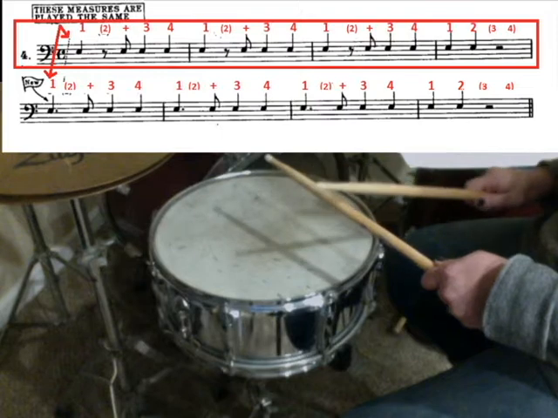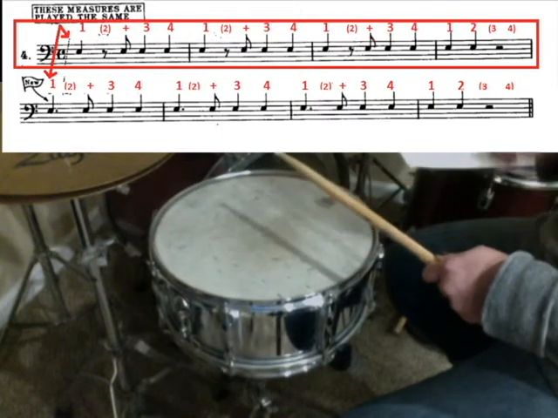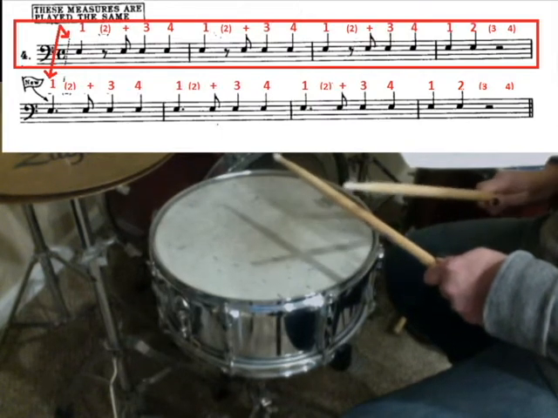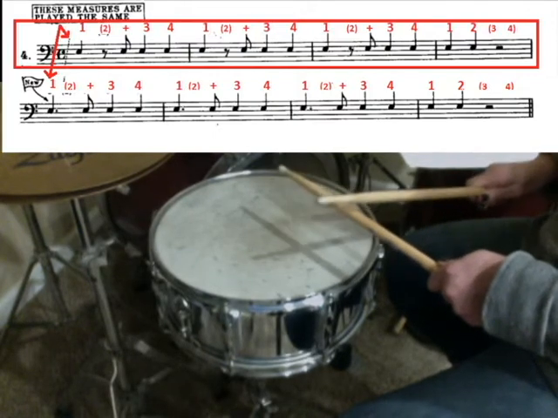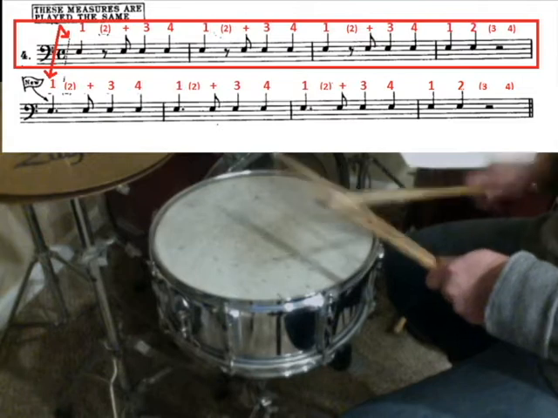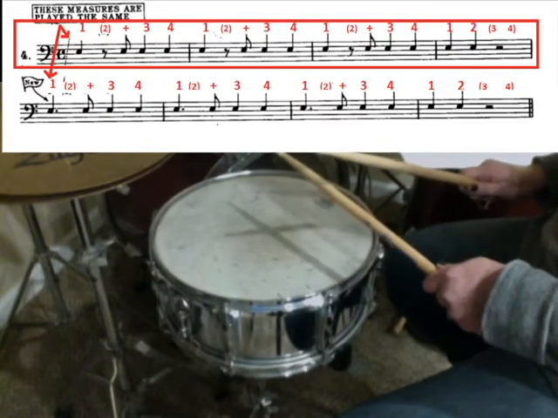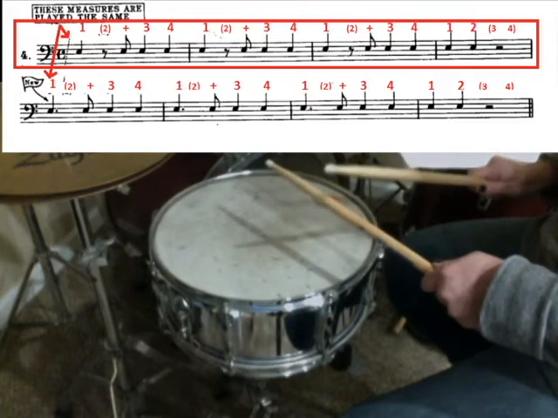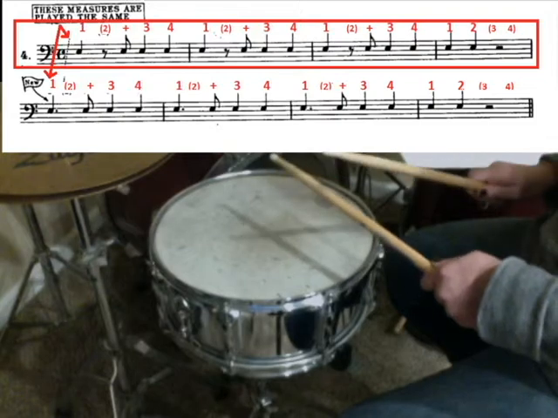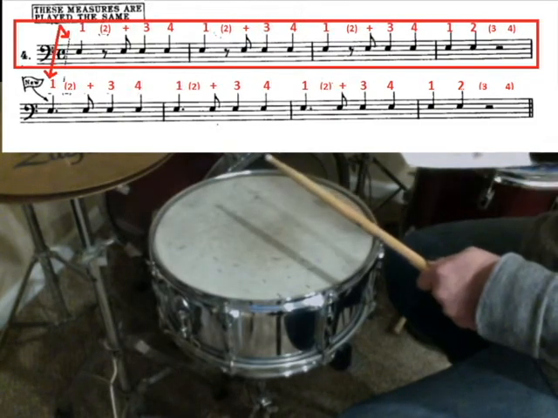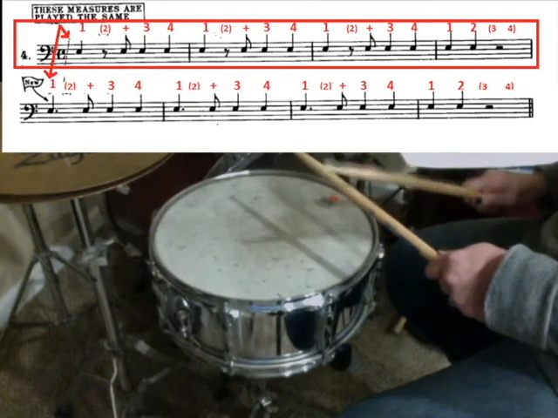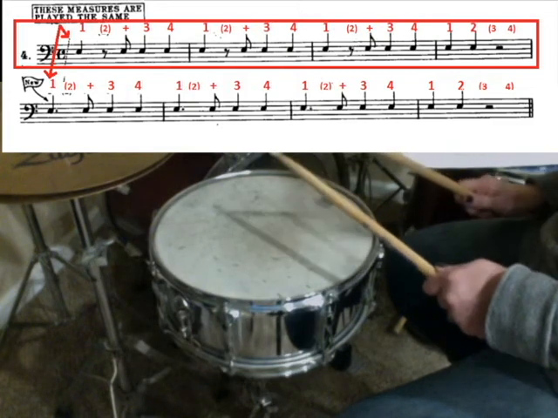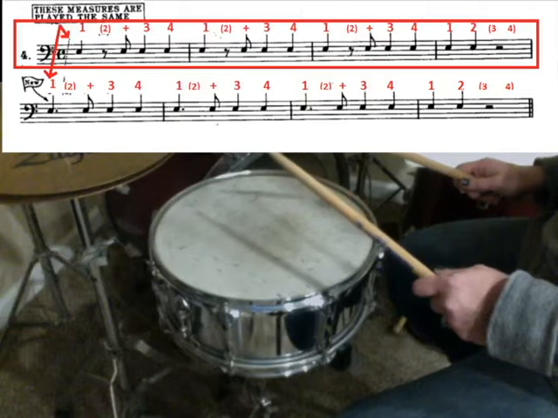So let's try that measure again. We have 1, rest on 2, and 3, 4. Let's try that again one more time. Ready? Play. 1, 2, and 3, 4. The next measure is the same thing. Here we go. 1, rest on 2, and 3, 4. Then we do it again one more time. 1, rest on 2, and 3, 4. Then the last measure of that line is 1, 2, and you're going to rest on 3, 4.